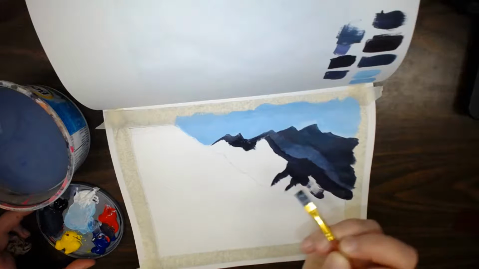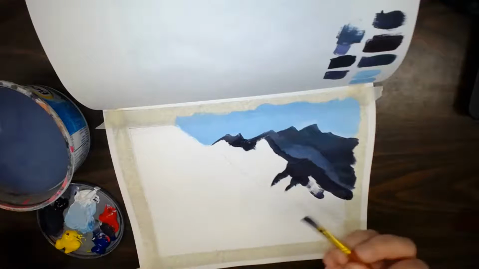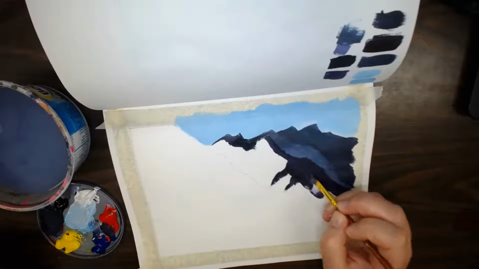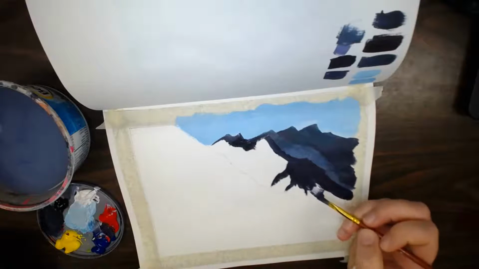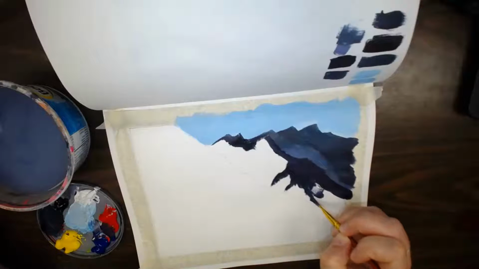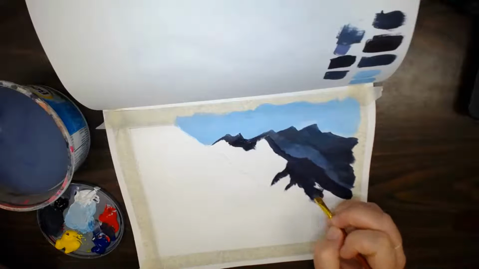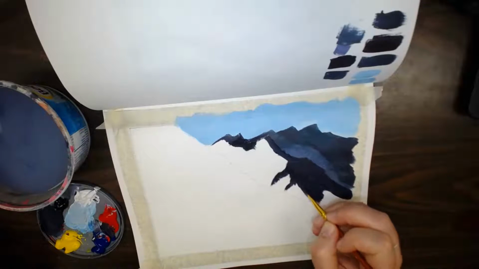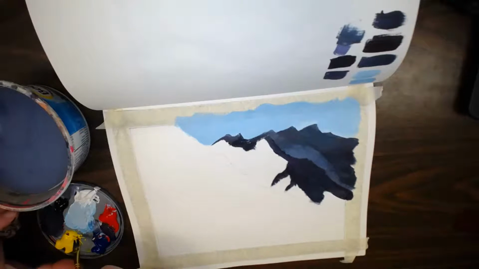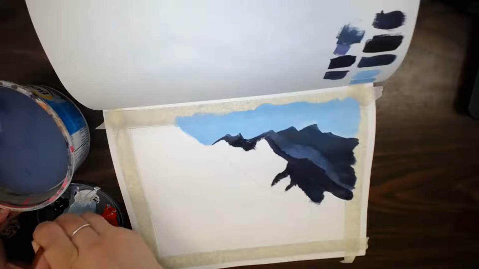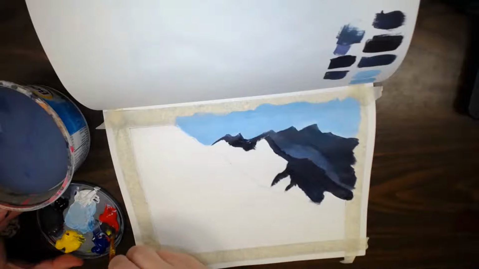So I'm just looking at dabbing in the darkest areas, and then I'm going to add and build up. And maybe I'm not even painting these accurately, but I can go over them with the next color. I see a lot more green down this mountainside because it's getting closer to us, the viewer.